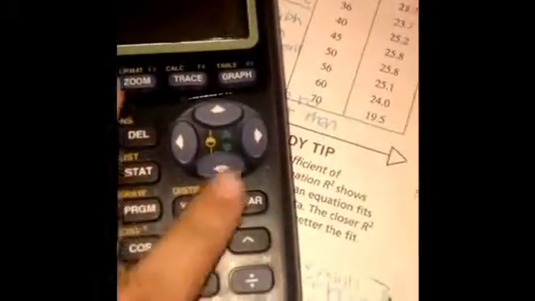What you're going to do is hit stat. Then you're going to go down to edit and hit enter. You're going to then plug in your L1 as X, and your L2 as Y. So you're going to start plugging it in.